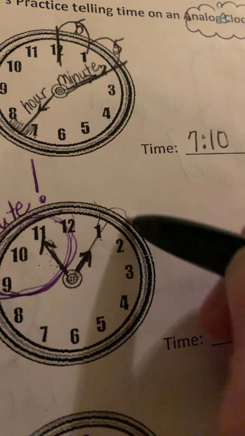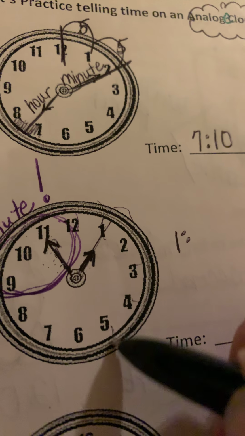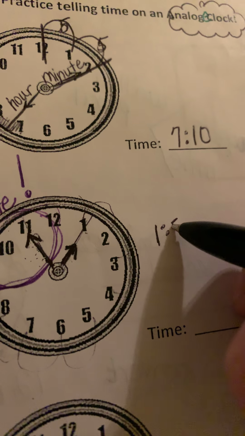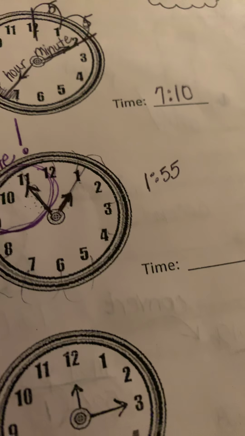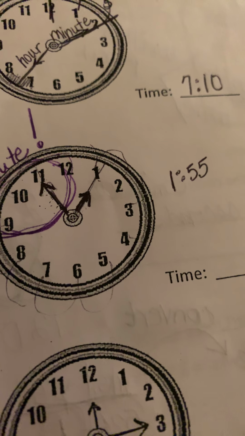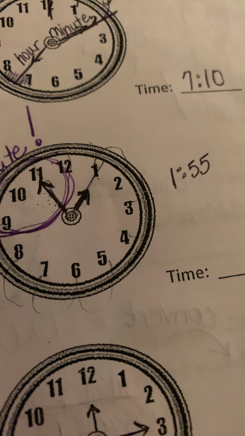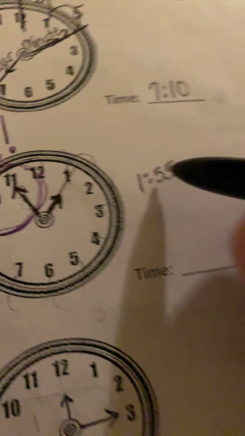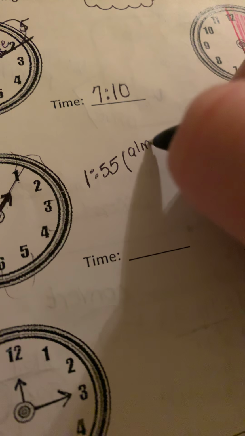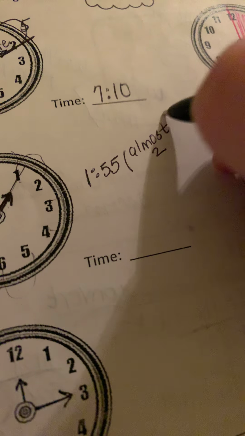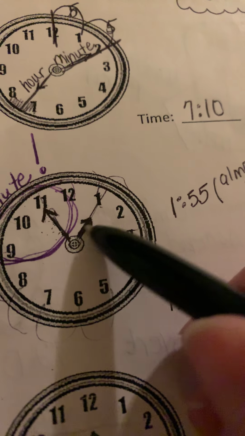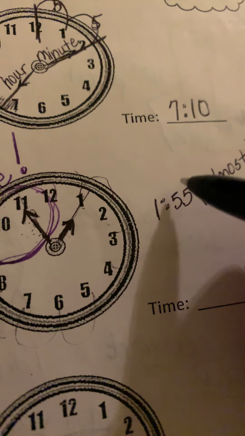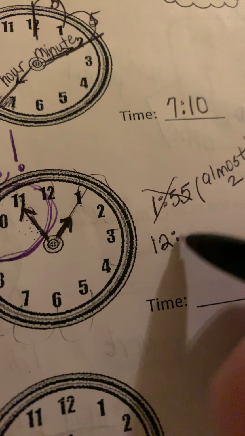So 5, count with me, 10, 15, 20, 25, 30, 35, 40, 45, 50, 55. A lot of kids would write 1:55, and you'd be wrong. Why would you be wrong? Well, how many minutes are in an hour? 60. And you're almost to a new hour, right? If it were 1:55, it would be almost what? Yeah, it'd be almost 2 o'clock. Is it almost 2 o'clock? No. Well, why not? Because it's not 1:55, it's 12:55.